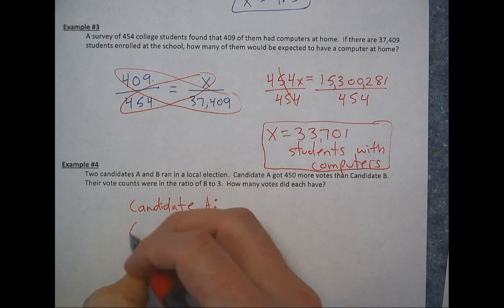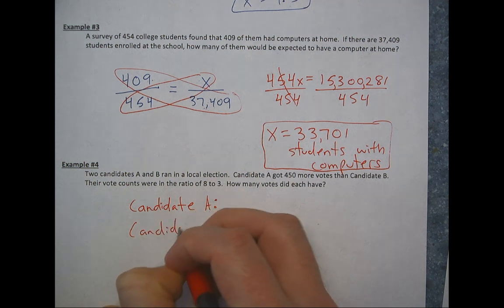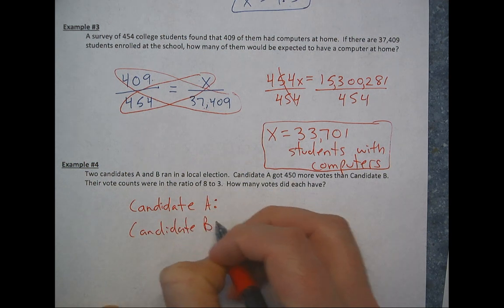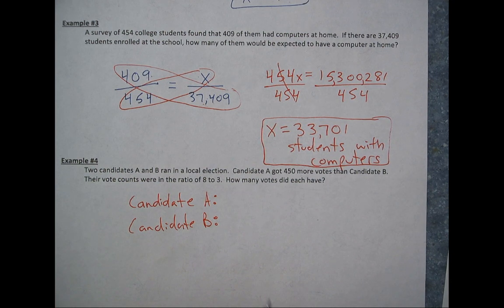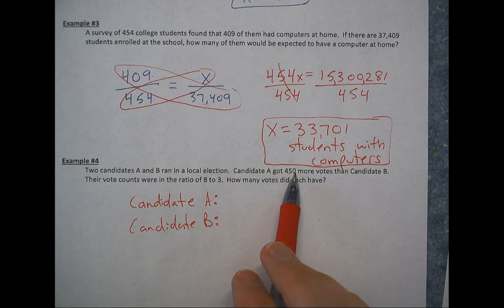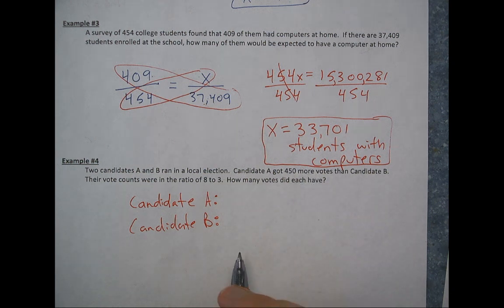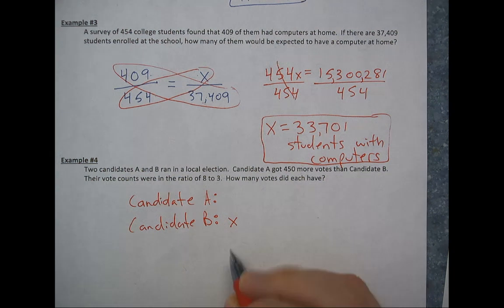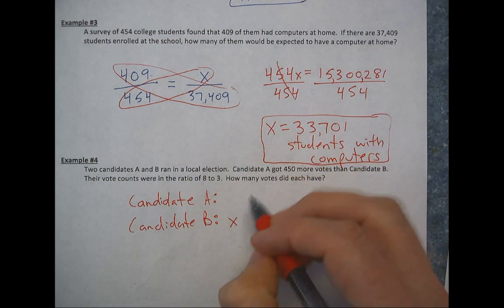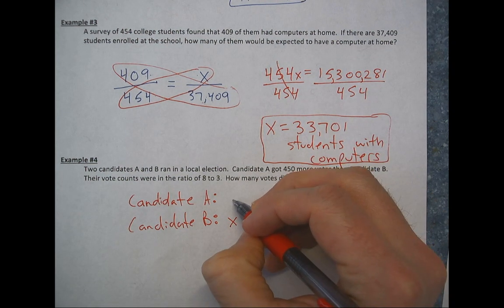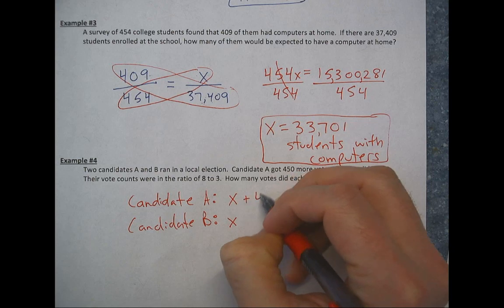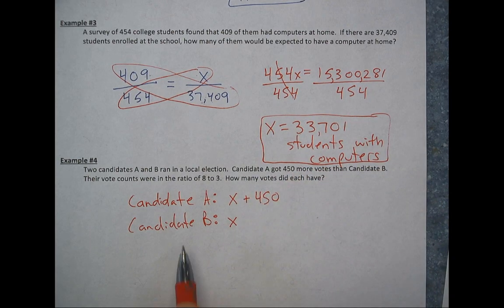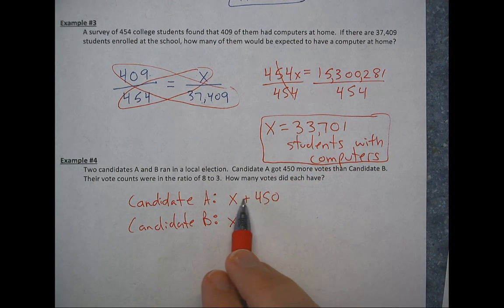Candidate A, candidate B. So once we know what candidate B is, we know candidate A had 450 more than him. So what I'm going to do is I'm going to call candidate B X because candidate A has 450 more than him. So I'm going to call him X plus 450. Whatever B is, A is 450 more than it.